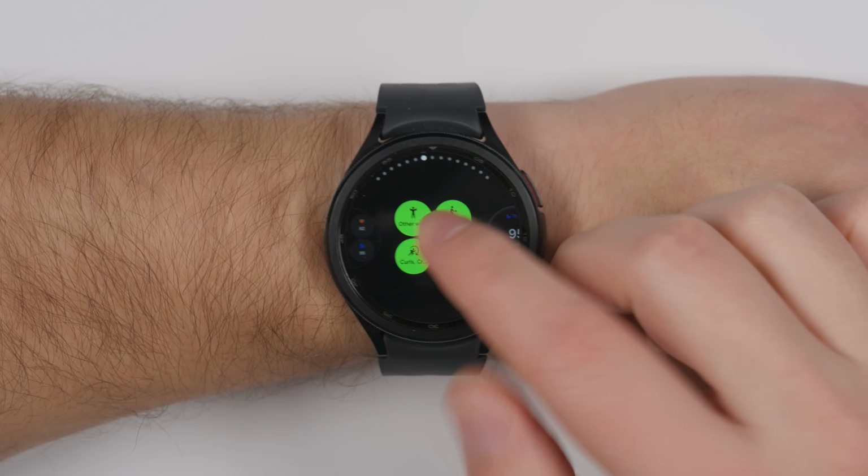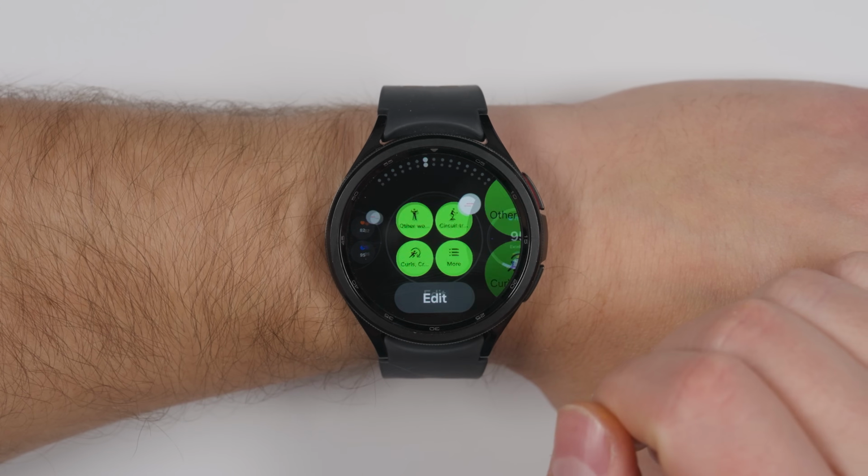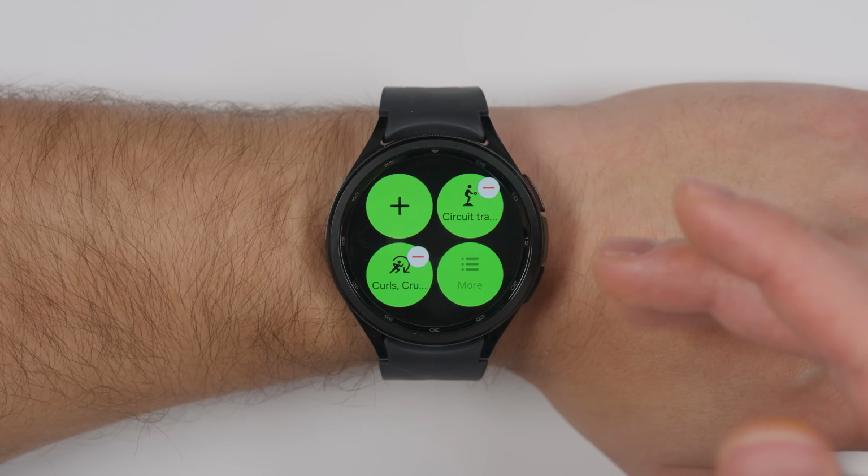If you long press pretty much any tile, you'll get this little edit option, and if you tap that, you can fully customize what's on each tile.